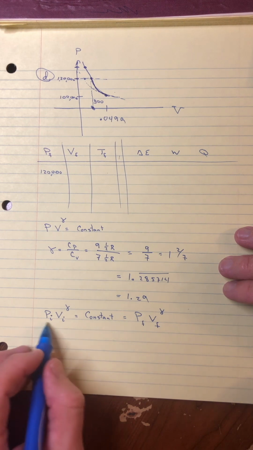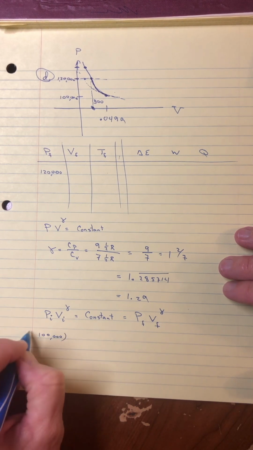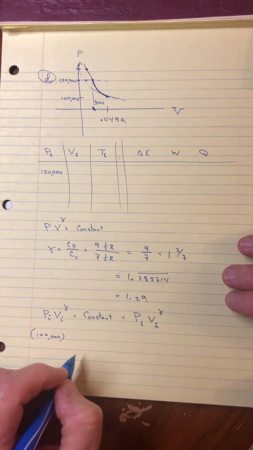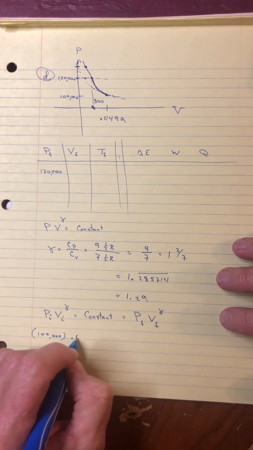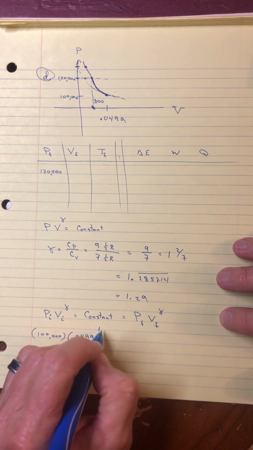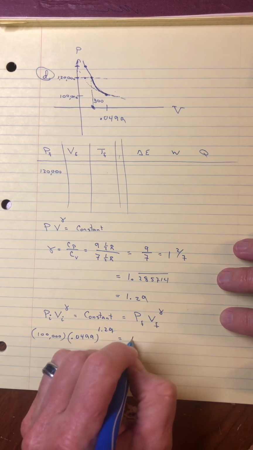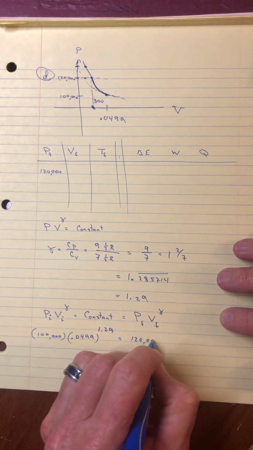And so I can take my starting conditions, which is my 100,000 pascals here, and my starting volume of 0.0499, and raise it to 1.29. And that's going to have to equal my final pressure, 120,000.